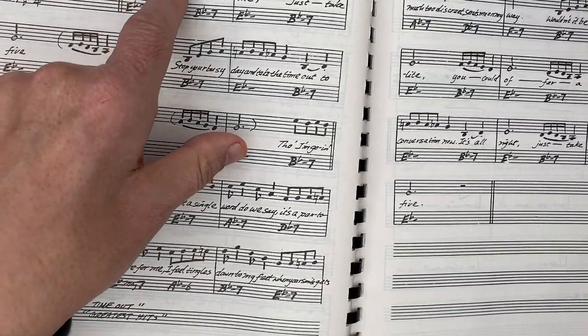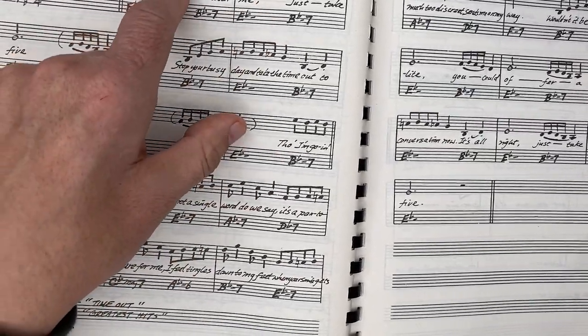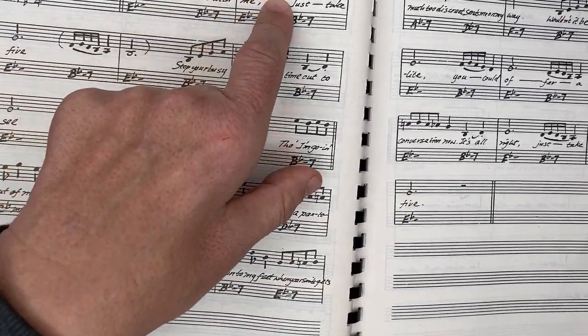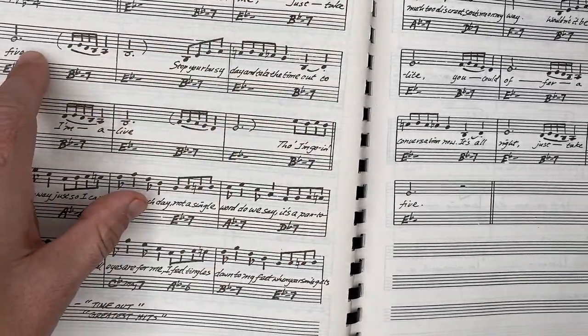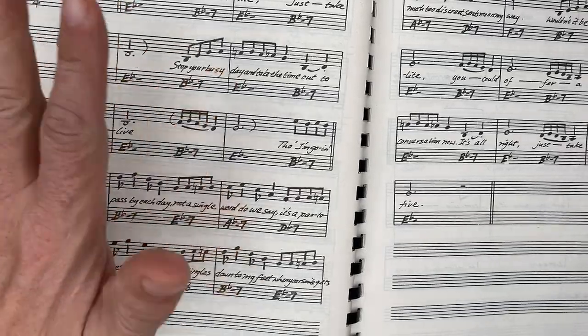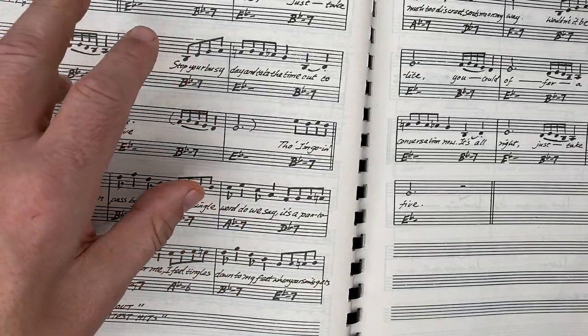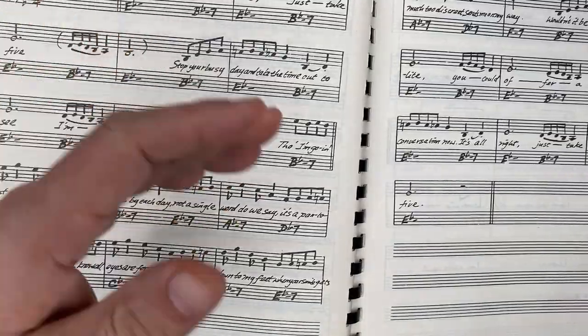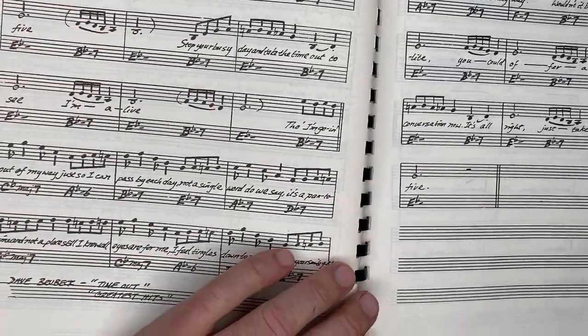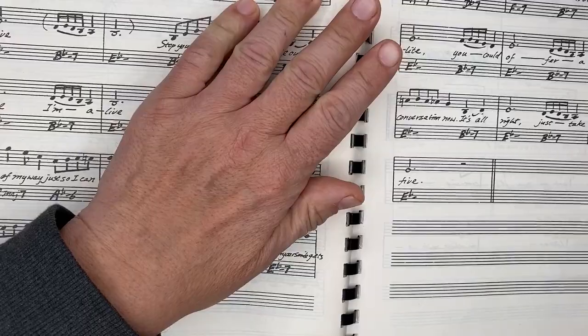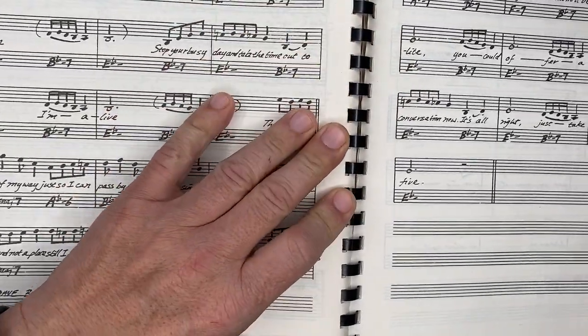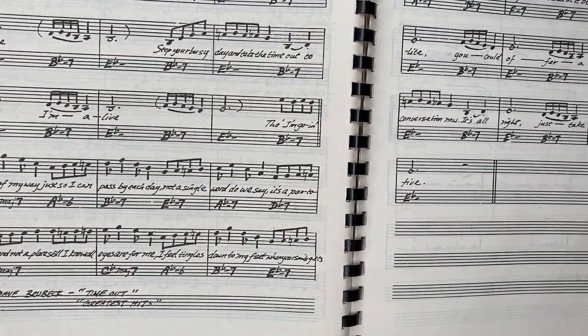1, 2, 3 and 1, 2. It's not grouped like 2 plus 2 plus 1 or 2 plus 3. It's grouped 3, 2. That's neither here nor there to the form, but you know, 5s are compound meters, or complex meters, that need to be broken down into those subdivisions.